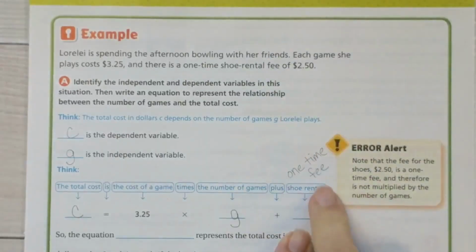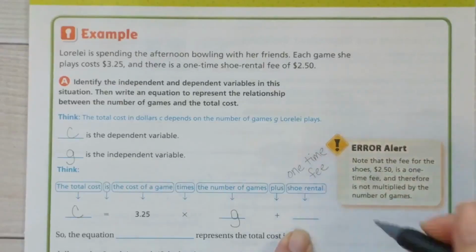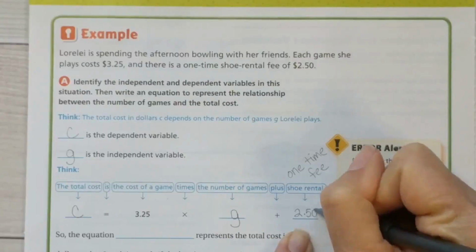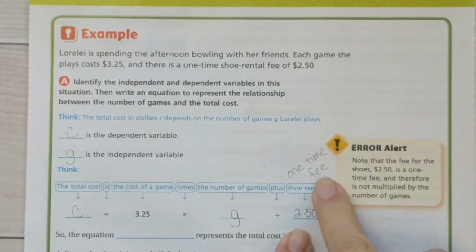So when she rents those shoes, she doesn't have to rent them for every single game. She just rents them once, and then she can use them for the rest of the time that she's there. So this is a fixed cost. It doesn't change. It doesn't need a variable. So this was $2.50. So a one-time fee is just added to the end of our equation and doesn't get assigned a variable.